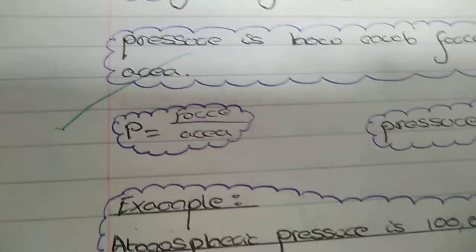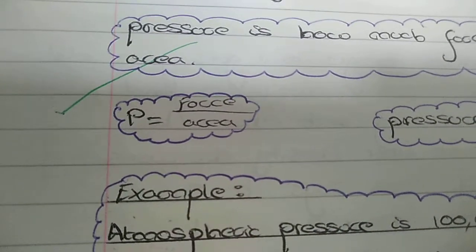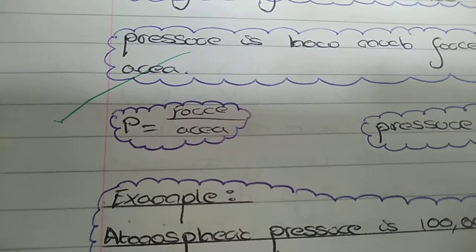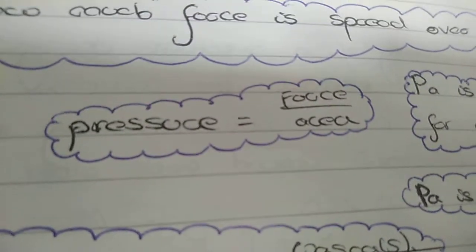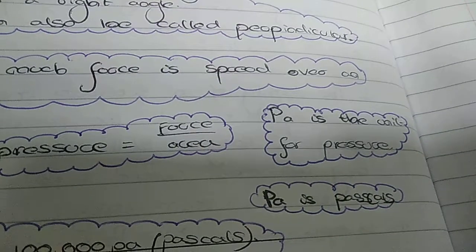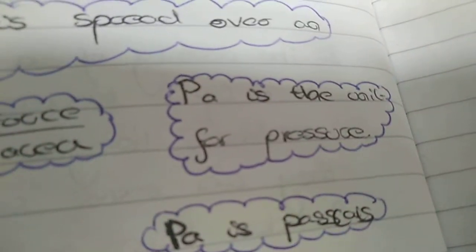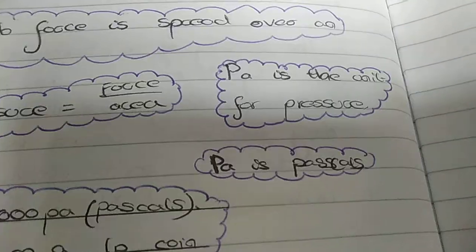And down here we have a useful equation. Pressure equals force over area. That is good to know. And here I've even written it out like that. PA is the unit for pressure. PA is pascals. Yes, that is also very good to know.